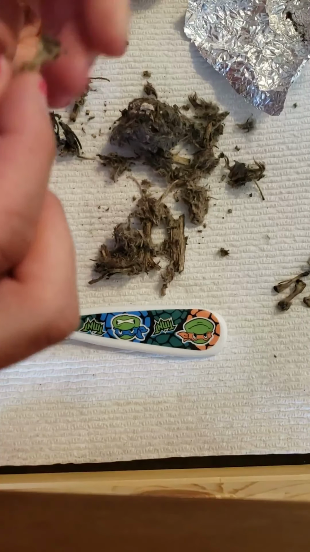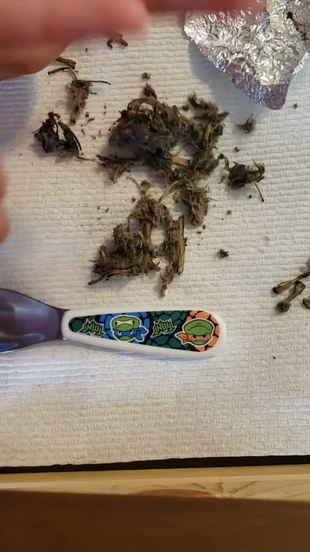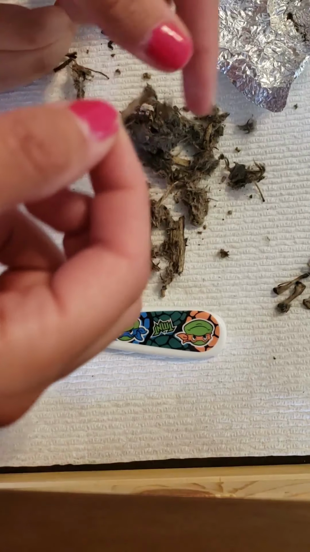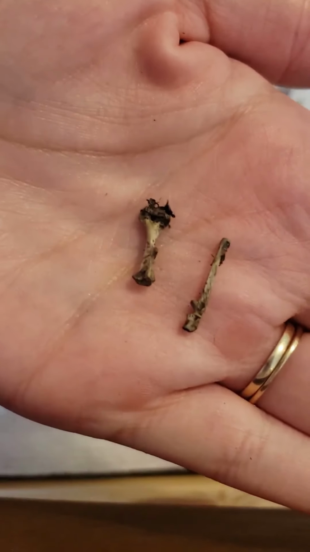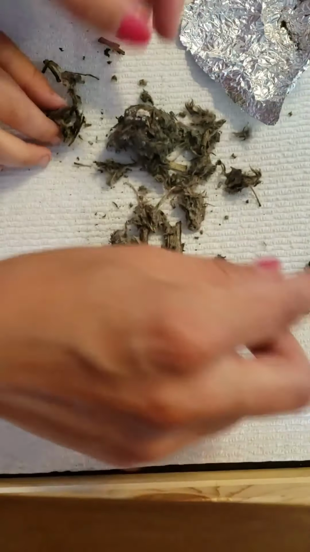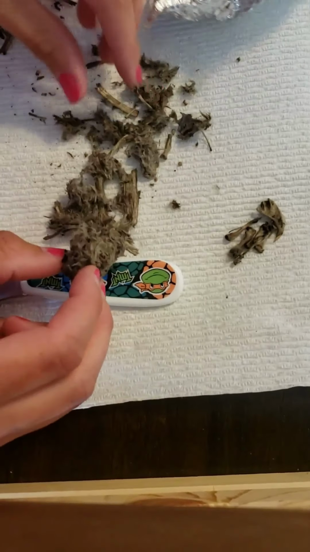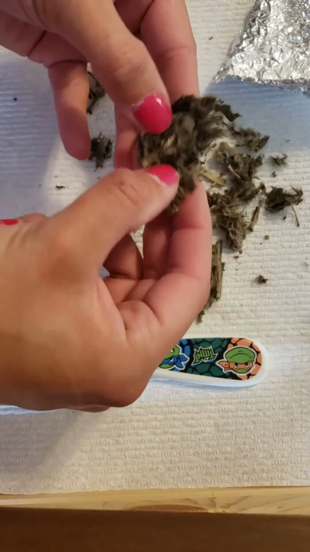I think right here. Oh, yeah, you did find one. So Walty found one, and I found another bone. Here's some more bones that we found. I'm just going to put them to the side. I'm going to try to get all the bones out. Watch out.